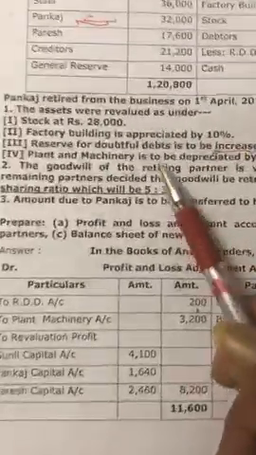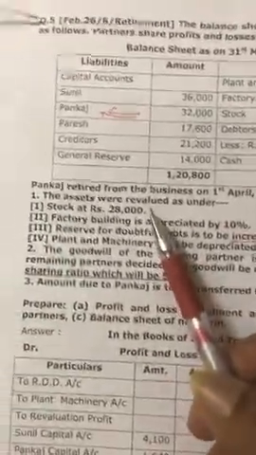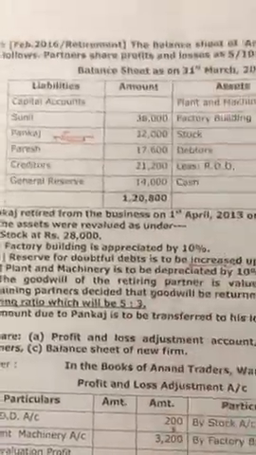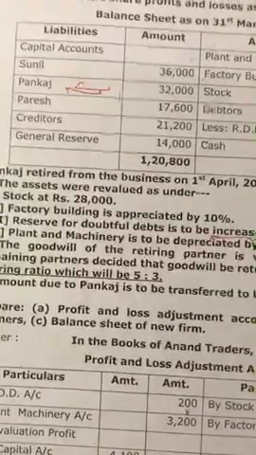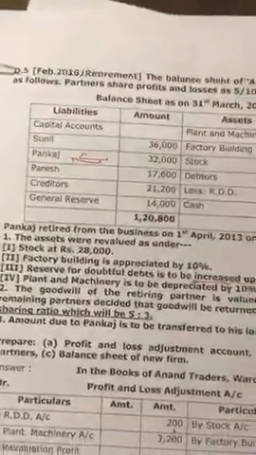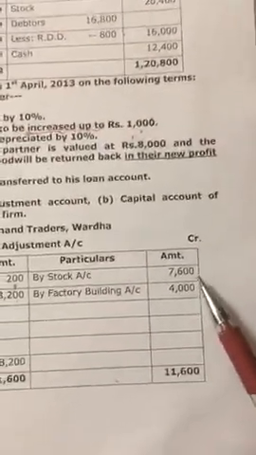Now the next adjustment, stock. The question says the stock revised value is given as 28,000. What is the book value? 20,400. So there is an appreciation of the asset, that is stock, by 7,600.